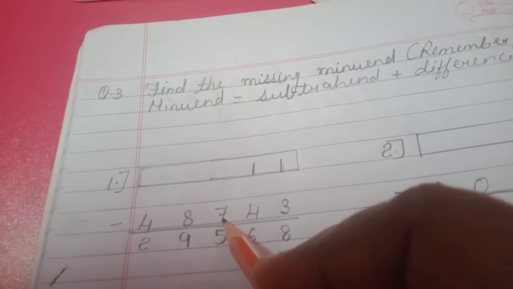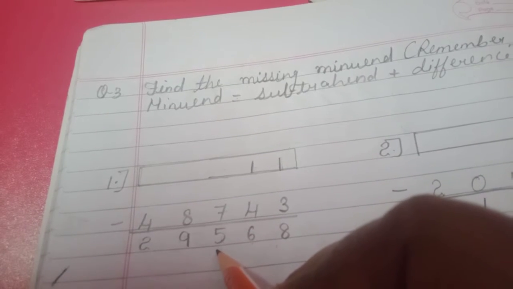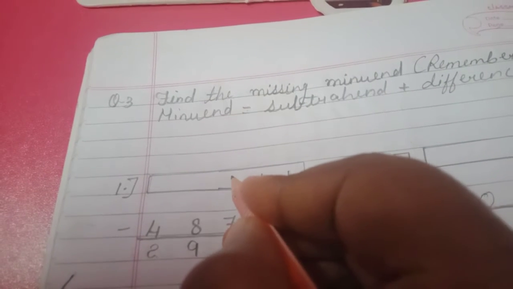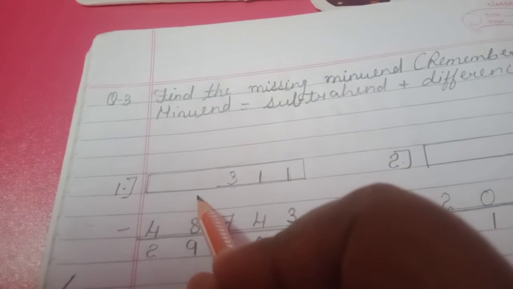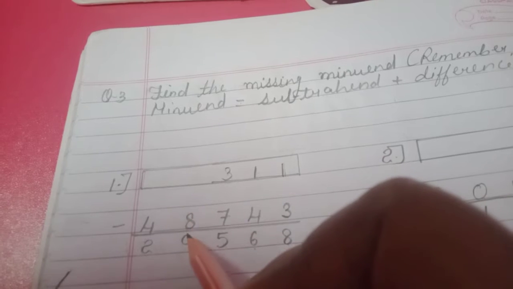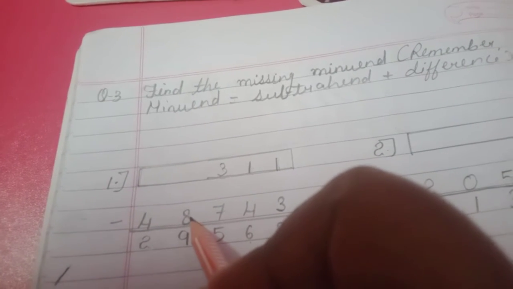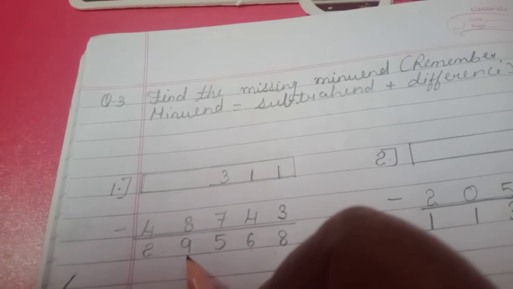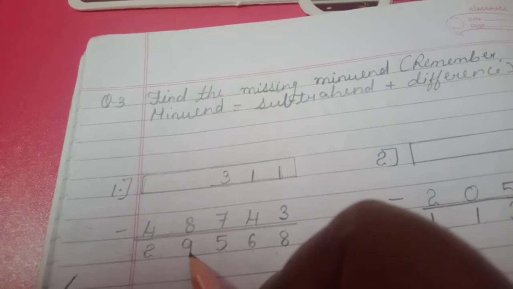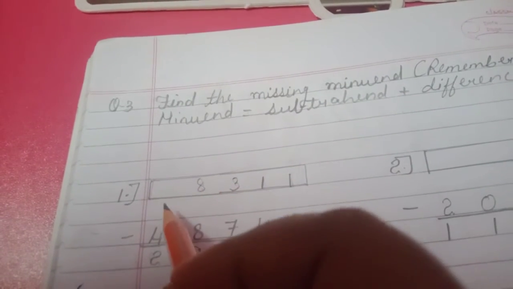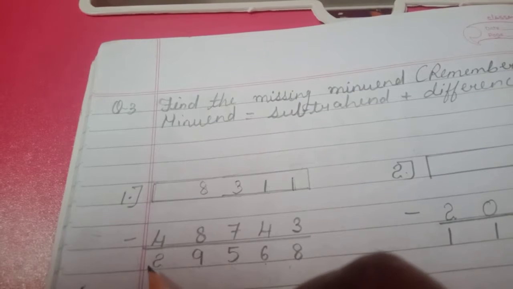So 7 is the subtrahend and 5 is the difference. So 7 plus 5, 12. 12 plus 1, 13. So 3 we will write down and 1 will be carried over to thousands place digit. So now we will add thousands place digit, subtrahend that is 8 and difference is 9. So 8 plus 9, 17. 17 plus carried over 1, that is 18. So 8 we will write down and 1 will be carried over to 10,000 place digit.